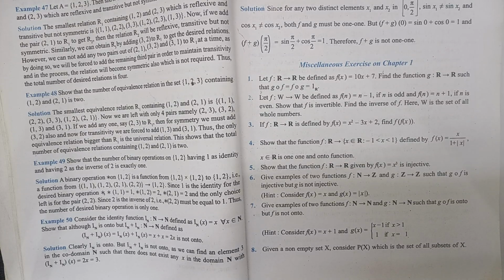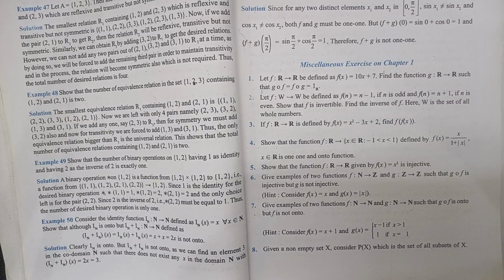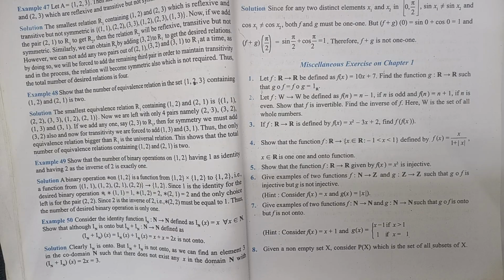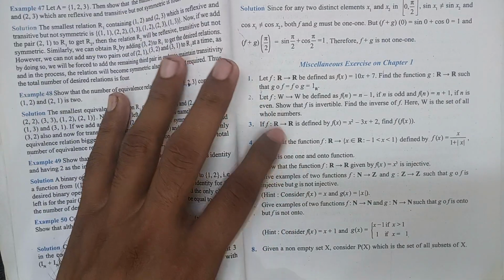Today I am going to solve the miscellaneous exercise on chapter number 1. The first question of the miscellaneous exercise on chapter number 1 is: let function f: R tends to R be defined as f(x) = 10x + 7. Find the function g: R tends to R such that gof = fog = I_R. Solution for this question.